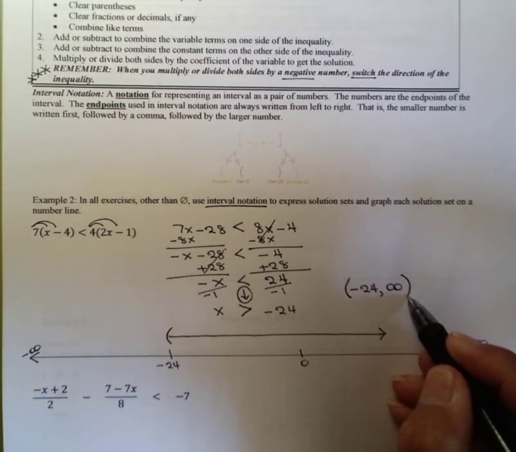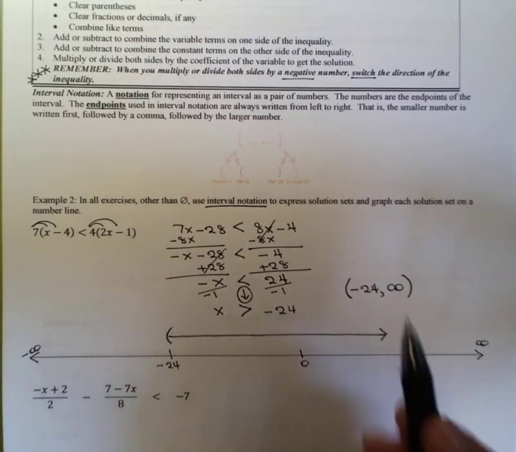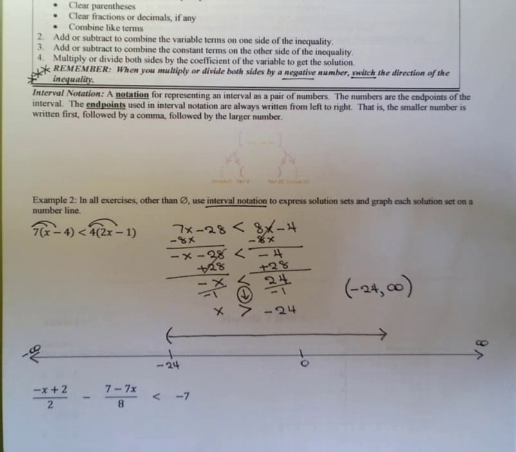And we know that infinity always has a rounded bracket. This is our interval notation. So you've got three ways that you know now. You know how to do it with set builder notation, you know how to represent it on a graph, and you know how to represent it with interval notation, and you are responsible for all three of those when we test on this material.